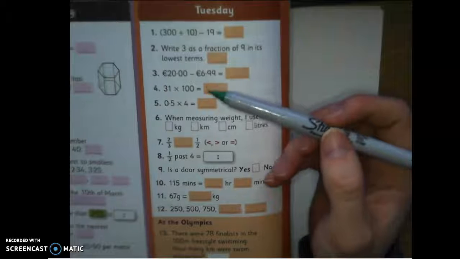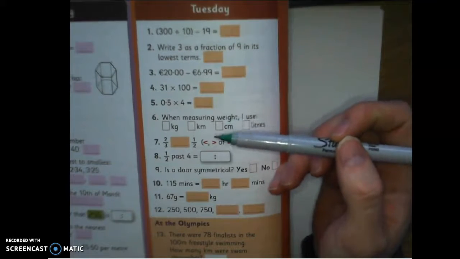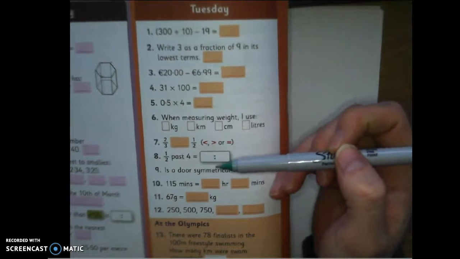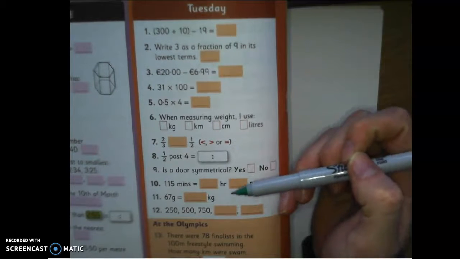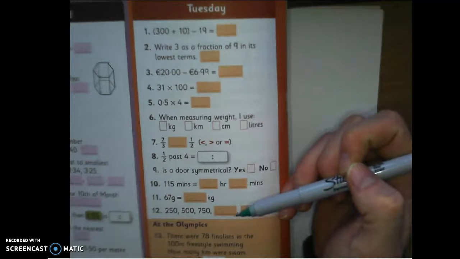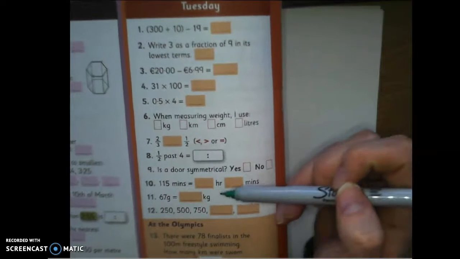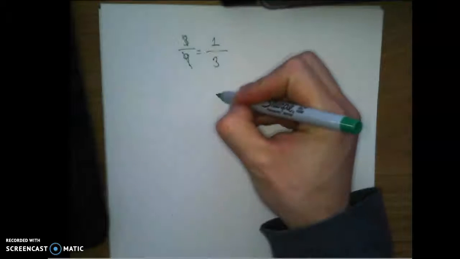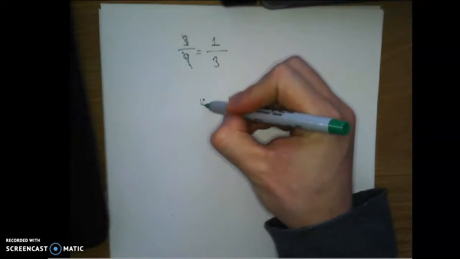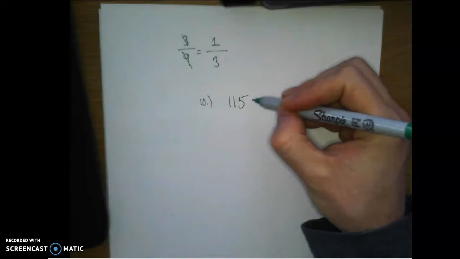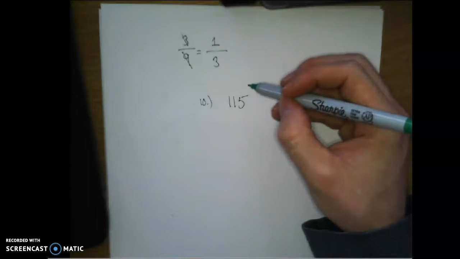Let's see, any other ones that I think you might have found a bit tricky. 115 minutes is how many hours and minutes? This is how you do that. That is question 10. 115 minutes. How many hours would that be?